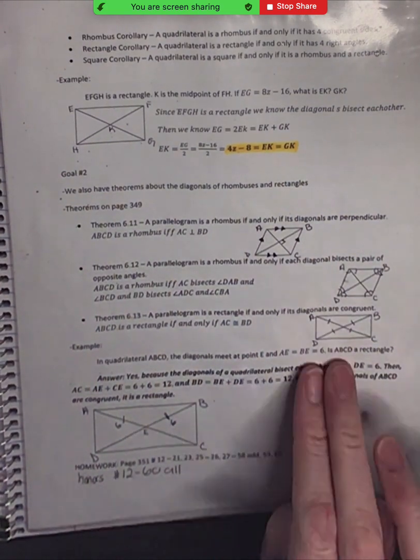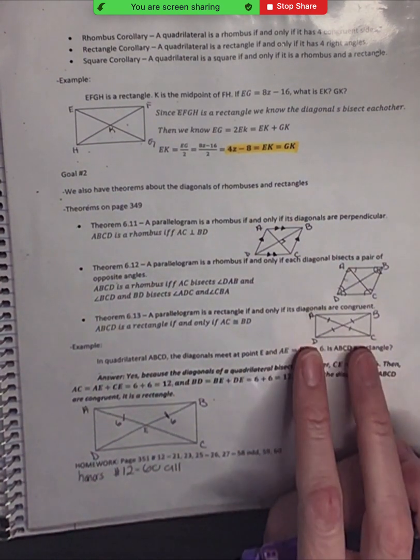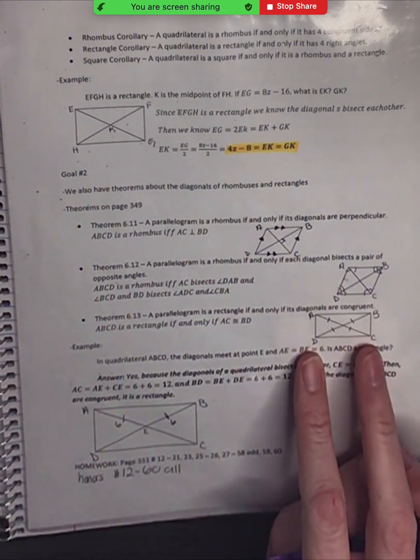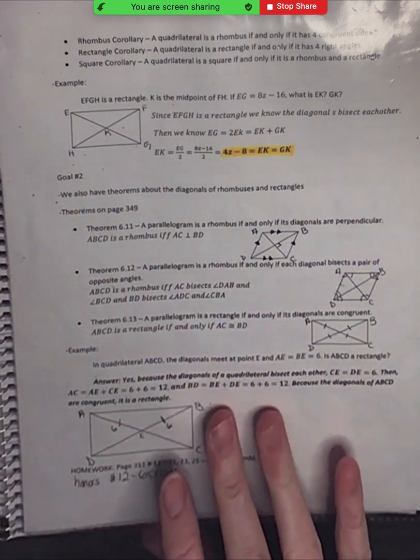Then for rectangles, a parallelogram is a rectangle if and only if its diagonals are congruent. So not just bisected, but they're congruent in a rectangle. You can see those in the notes themselves.